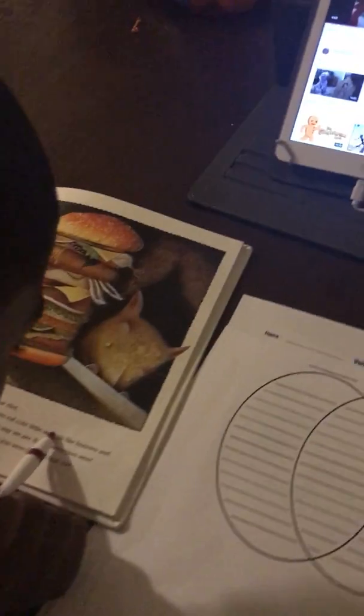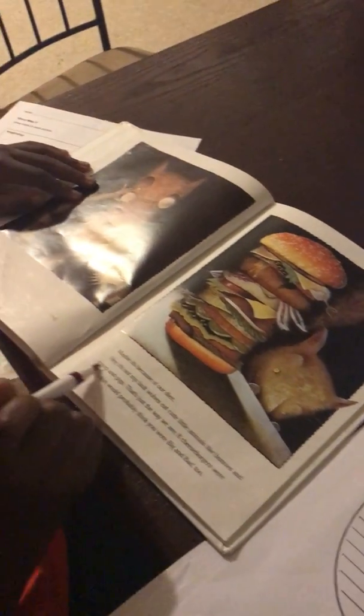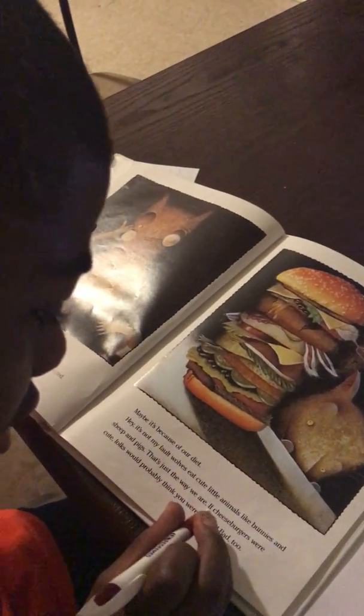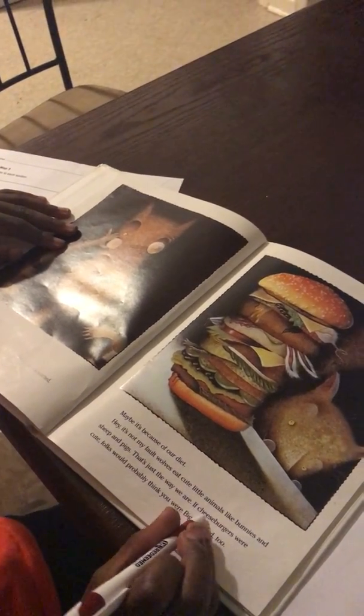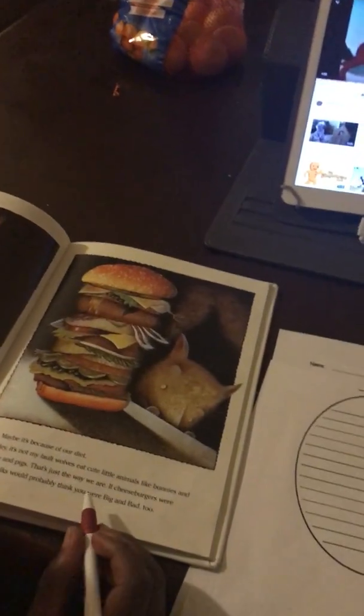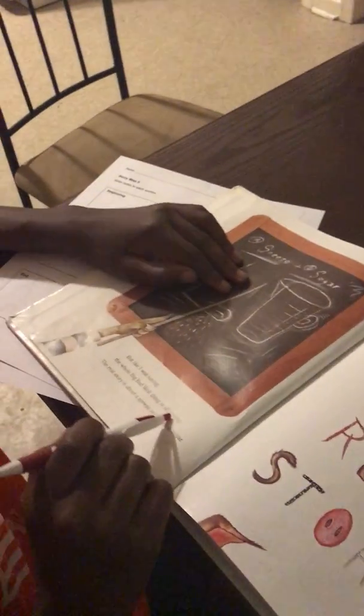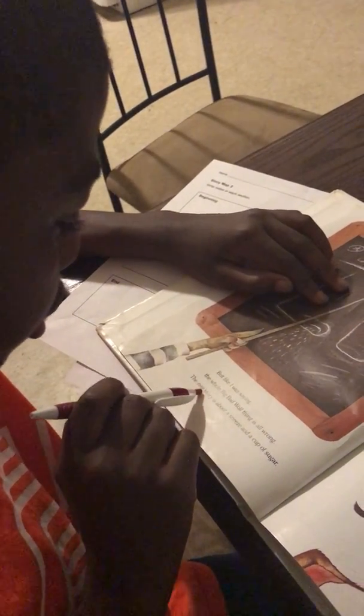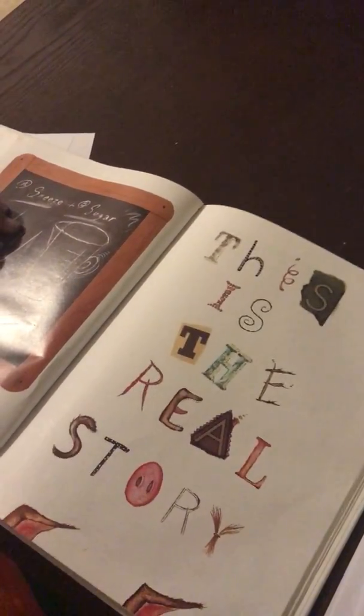Wolves eat cute little animals like bunnies, sheep, and pigs. That's just the way we are. If cheeseburgers were cute, folks would probably think you're big and bad too. But like I was saying, the whole big bad wolf thing is all wrong. The real story is about a sneeze and a cup of sugar. This is the real story.